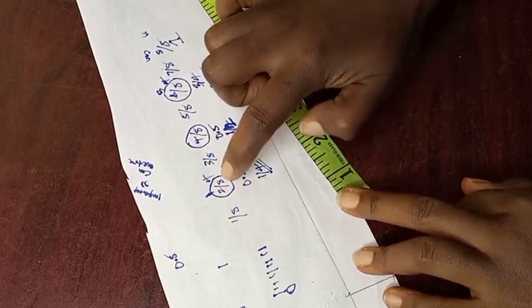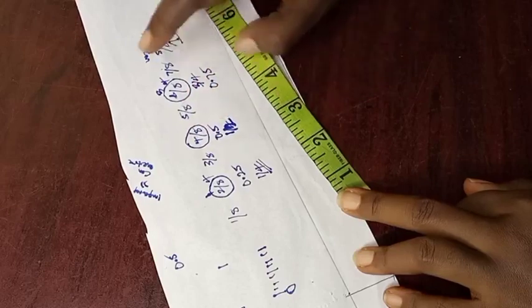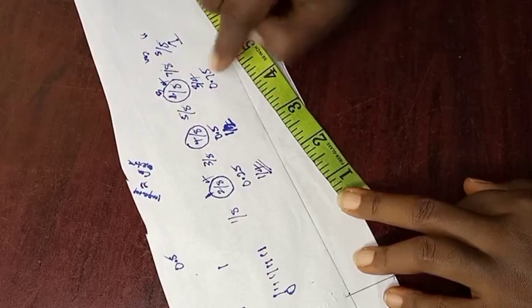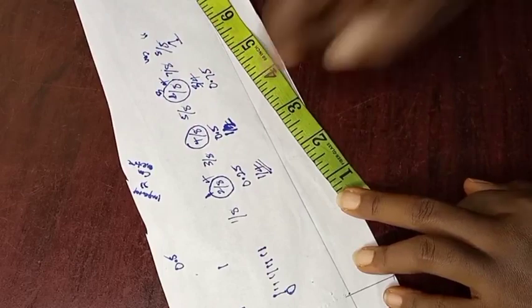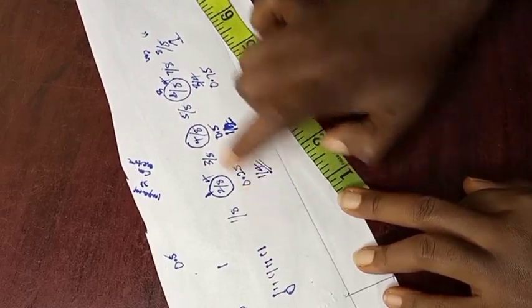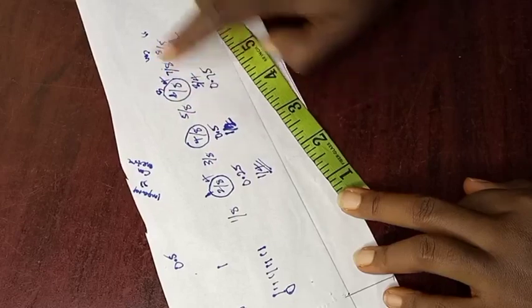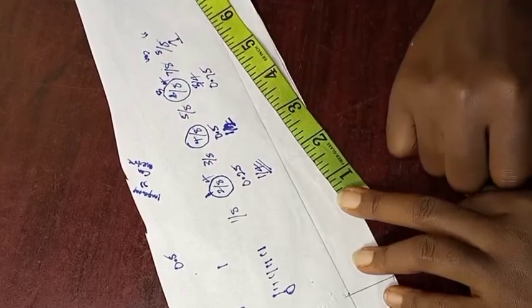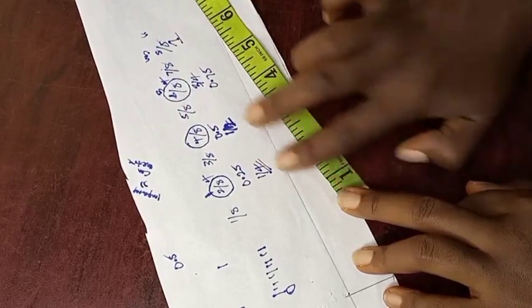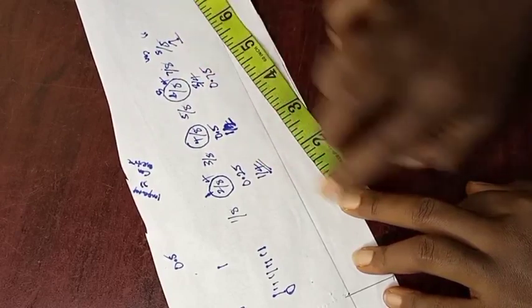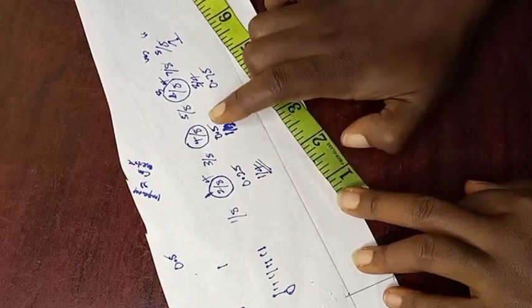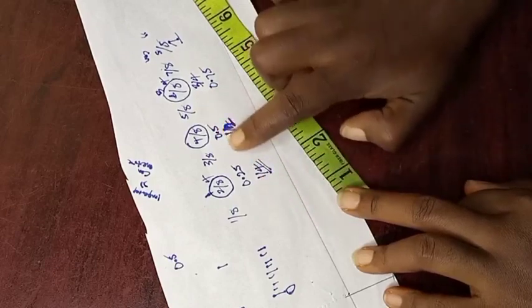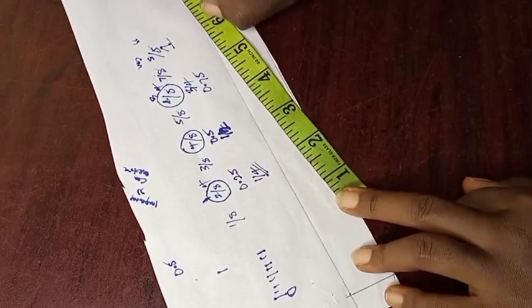So 8 can be divided in fraction. But 1/8, 3/8, 5/8, 7/8 cannot be divided. So we're going to look them up in decimal, and we're going to be adding and subtracting to get the numbers.